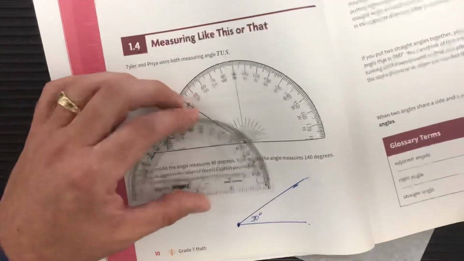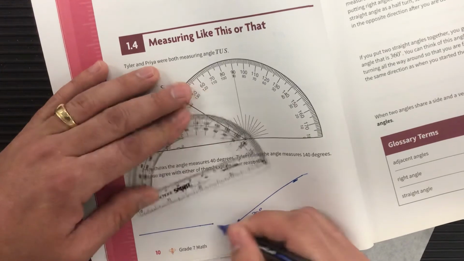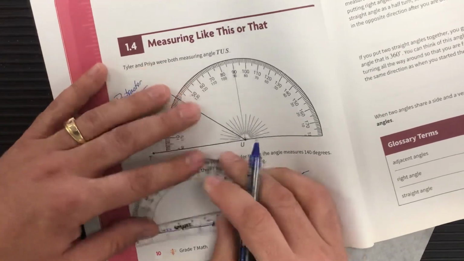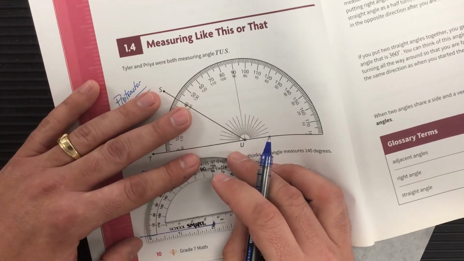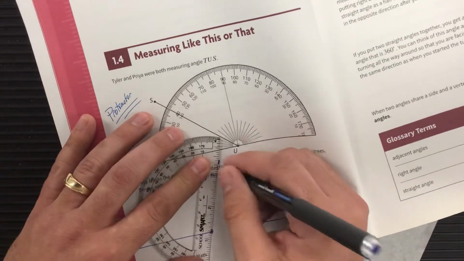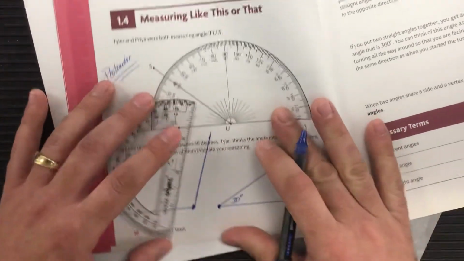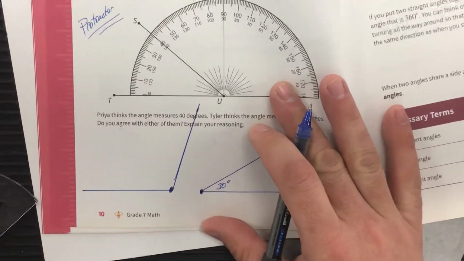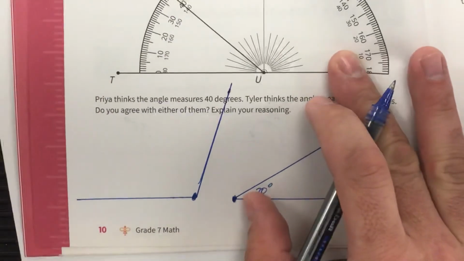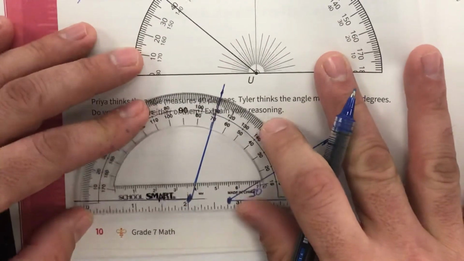If you ever have one to the left, again, I'm going to draw a line, put a dot. I'm going to draw a little bigger angle here. Now, is that more than 90 or less? More than 90. Keep that in mind when you give me your answer. I'm going to put the protractor on there.